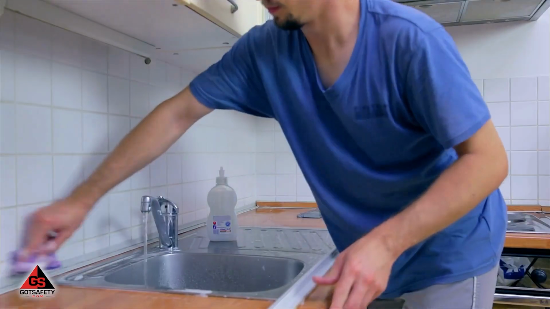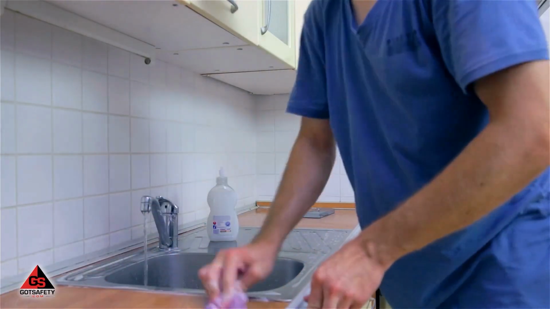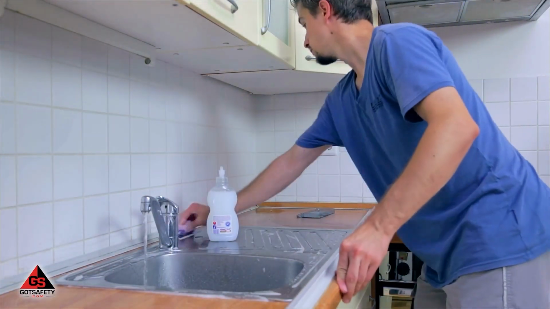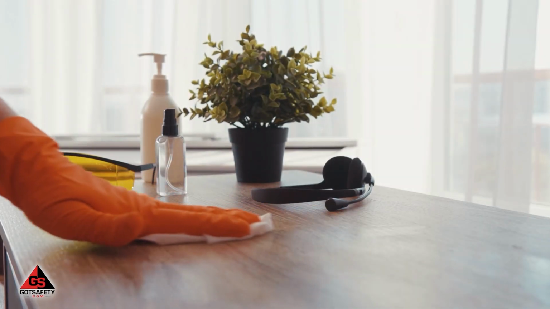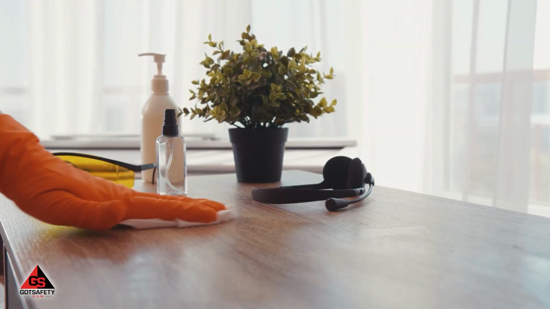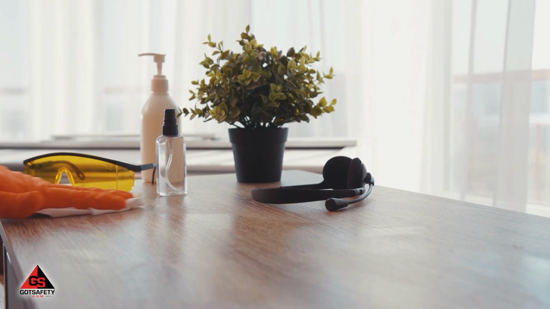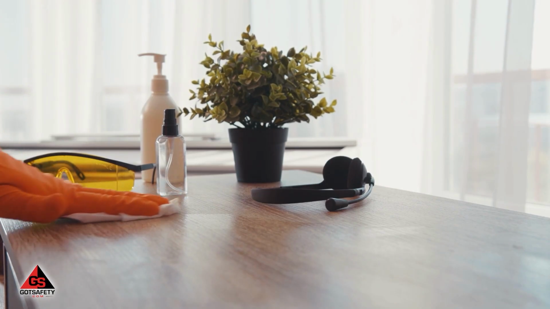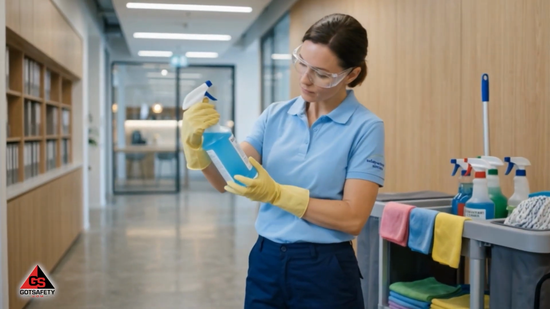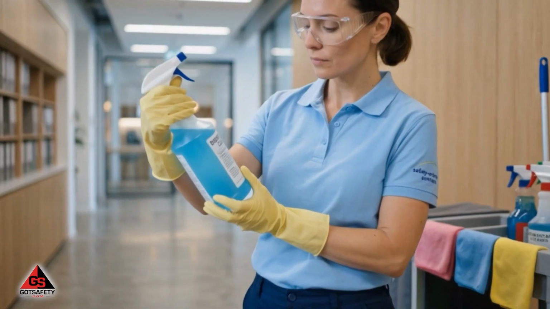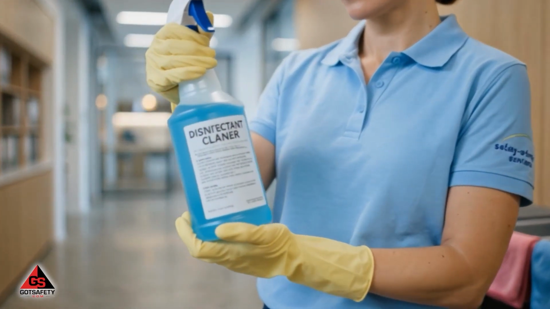Cleaning involves using soap and water along with physical effort to remove dirt, germs, and impurities from a surface, but it does not actually kill them. Sanitizing reduces the amount of bacteria to a level considered safe by public health standards, but it does not kill viruses, fungi, or other microorganisms. Disinfecting, on the other hand, is what kills those microorganisms. Some disinfectant products may also include cleaning agents, which allows them to both clean and disinfect at the same time.